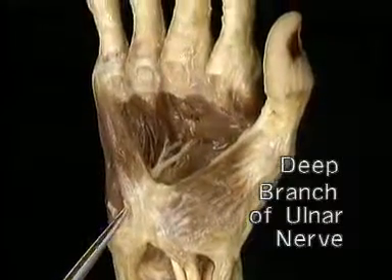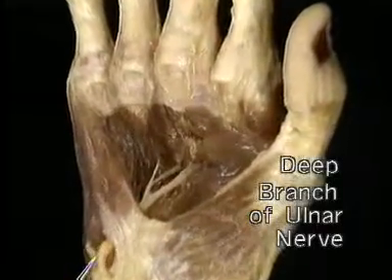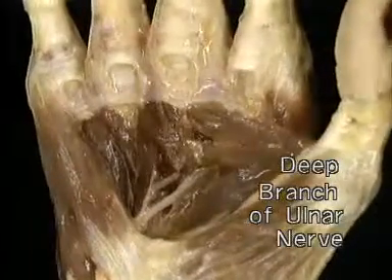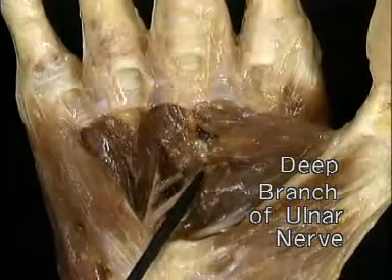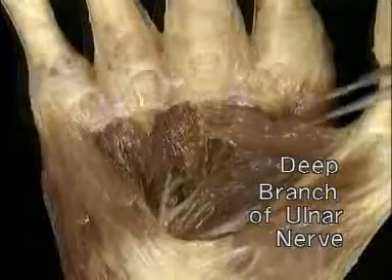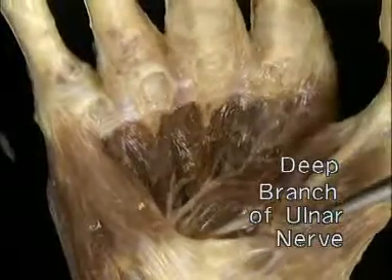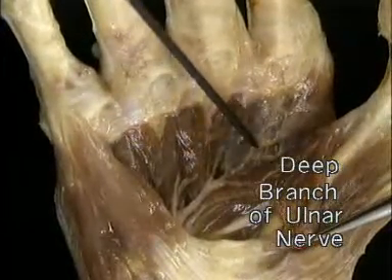The deep branch of the ulnar nerve runs across the palm in front of the interossei. It passes in between the two heads of adductor pollicis. We'll remove the transverse head to reach the most radial of the interossei.